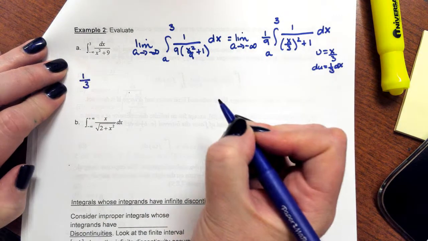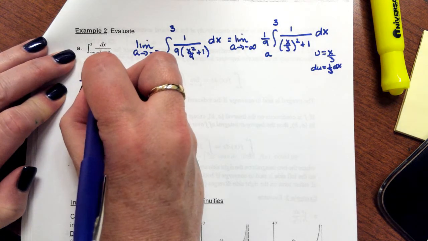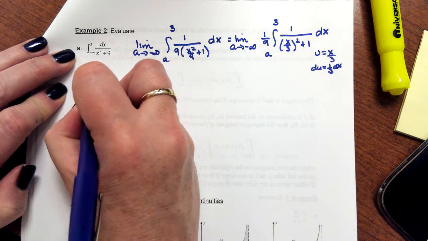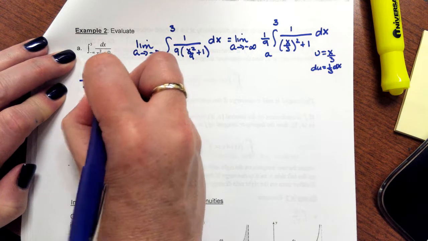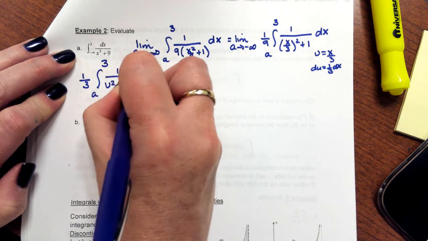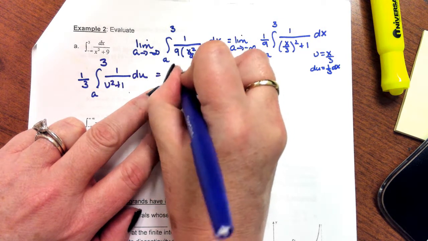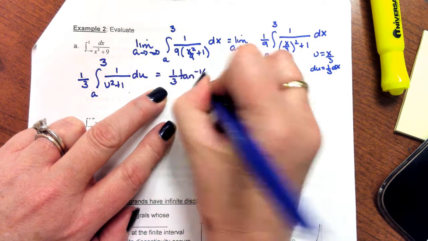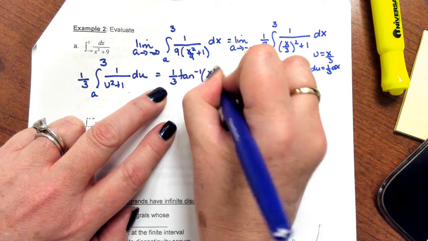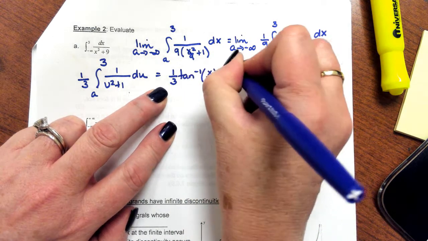So I have 1/3 of the integral from a to 3 of 1 over u squared plus 1 du. So I have my inverse tangent of x over 3, and again I'm going to evaluate this from a to 3.